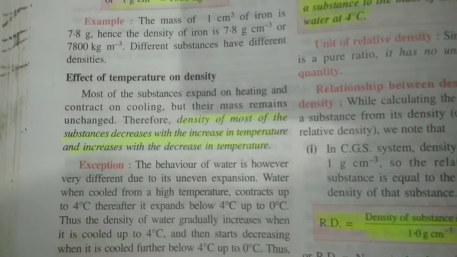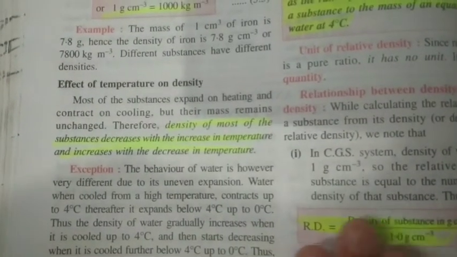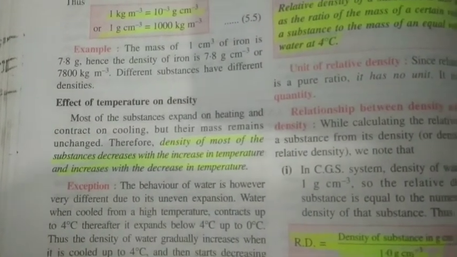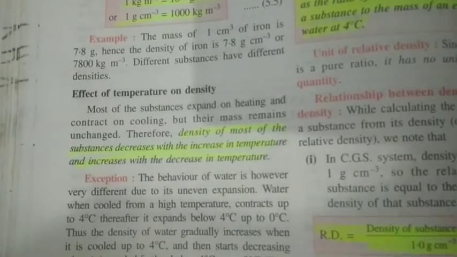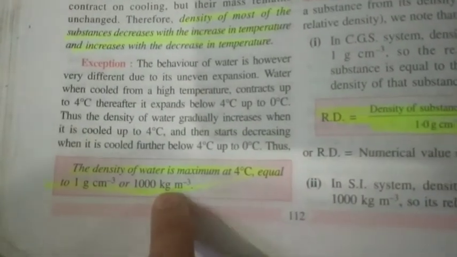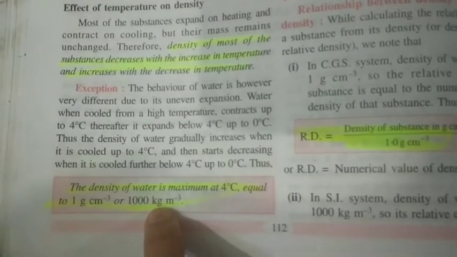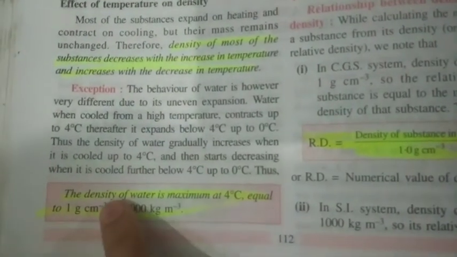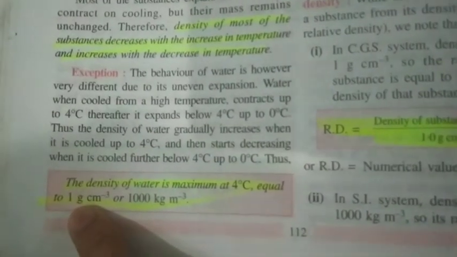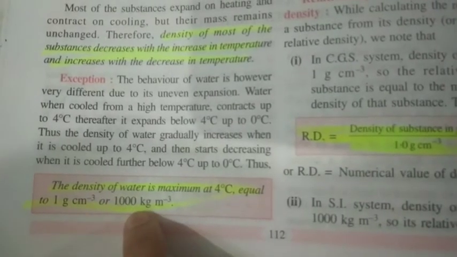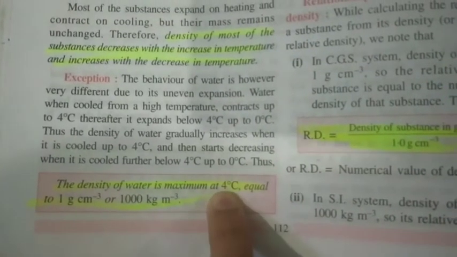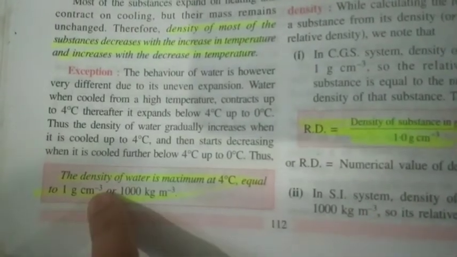Next is, what is the effect of temperature on density? The density of any substance decreases with the increase in temperature, and when the temperature decreases, the density will increase. So density is inversely proportional to temperature. Now it's important for you to know this: the density of water is maximum at 4 degrees Celsius. The temperature here is decreased, so the density will increase. That is equal to 1 gram centimeter minus 3, or you could say simply 1000 kilogram meter minus 3.